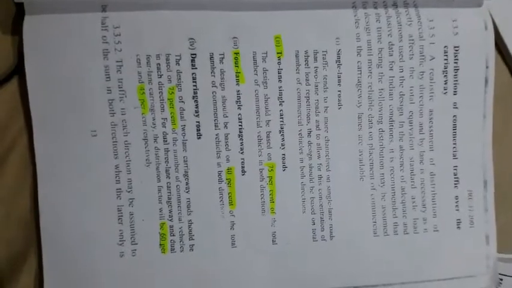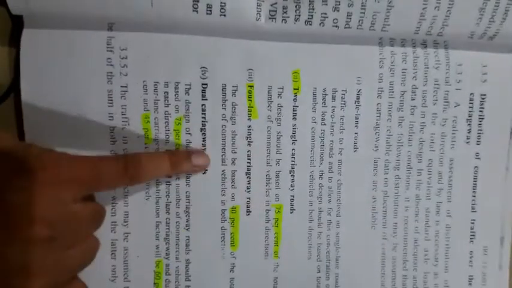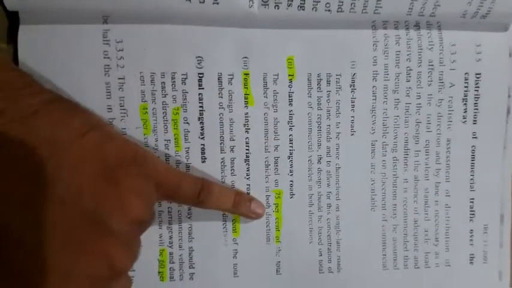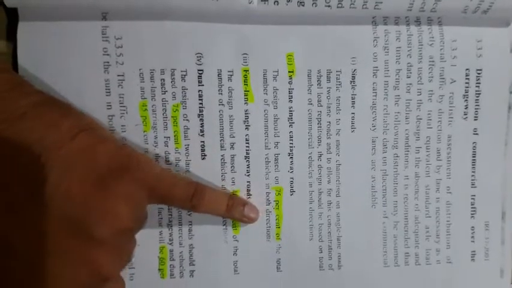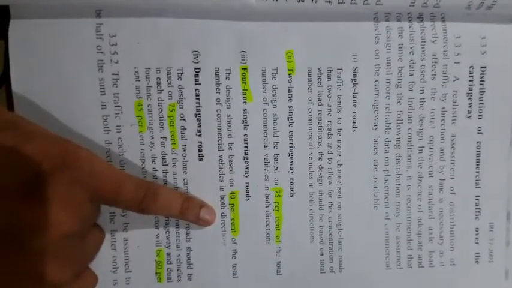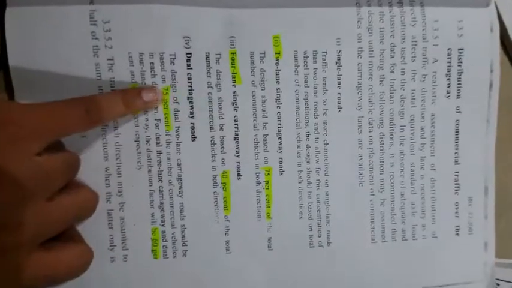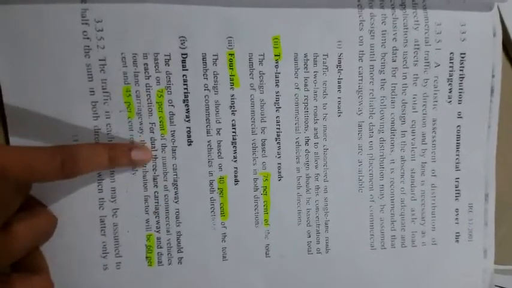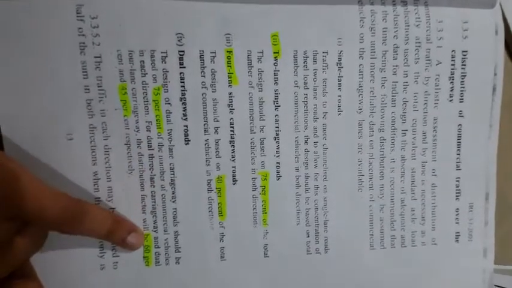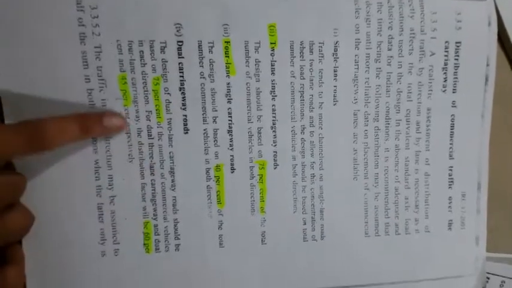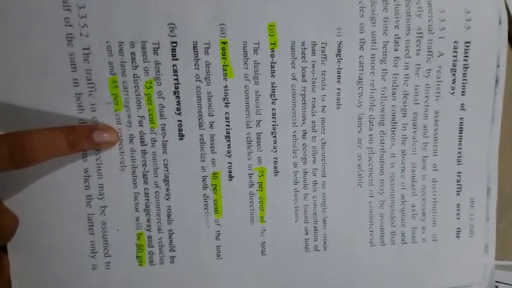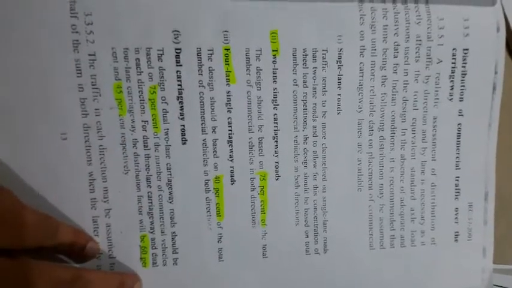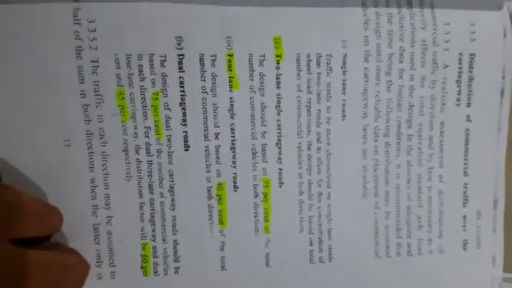2.5. And this is the distribution of commercial traffic over the carriageway. If it is a single carriageway, for a 2-lane carriageway, take it as 75% of the number of commercial vehicles. If it is 4-lane single carriageway, it is going to be 40%. If it is dual carriageway, for 2-lane take it as 75%, and for dual 3-lane and dual 4-lane carriageway, take it as 60 and 45 respectively. Clear? We take it according to the category of road you want to build.